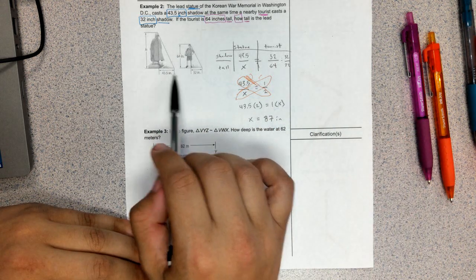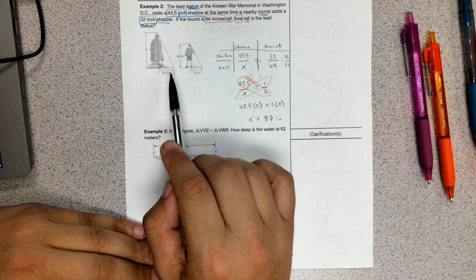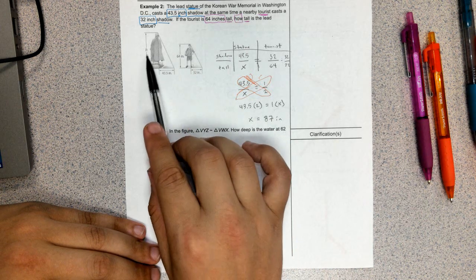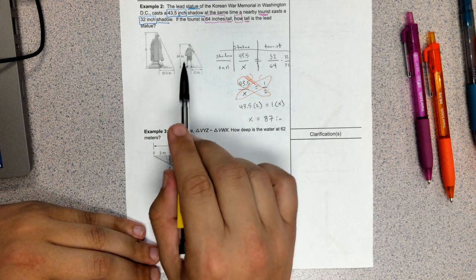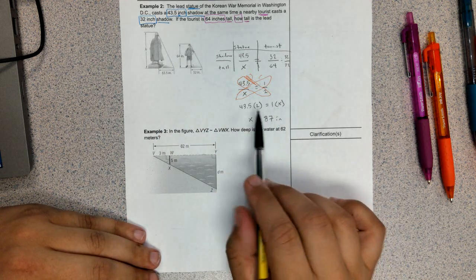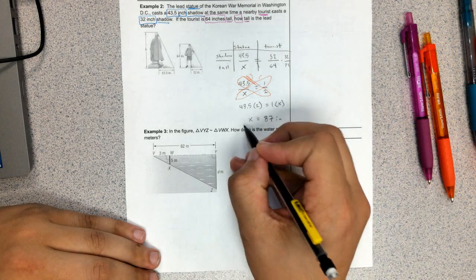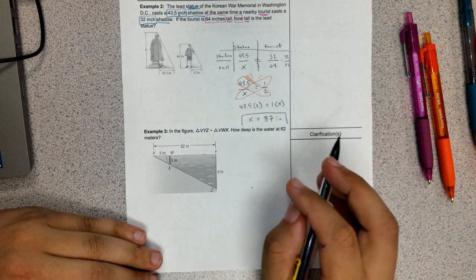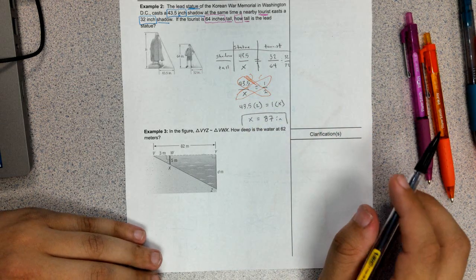And that makes sense because if I look at my picture and I want these two things to be similar, then my height needs to be bigger than the shadow, because the height of the tourist was bigger than the shadow. So that's an easy way to check real quick to see if my answer is correct. And it turns out that the statue will be 87 inches tall.